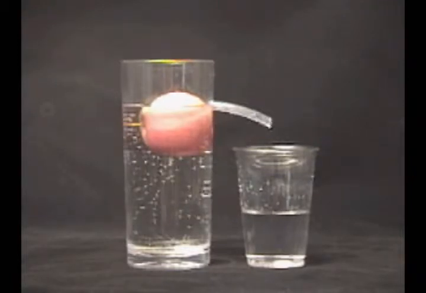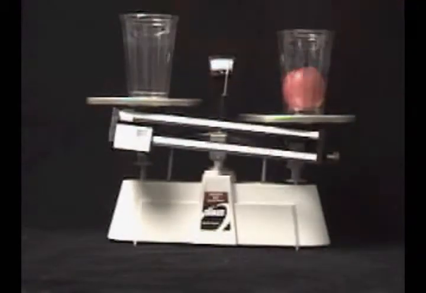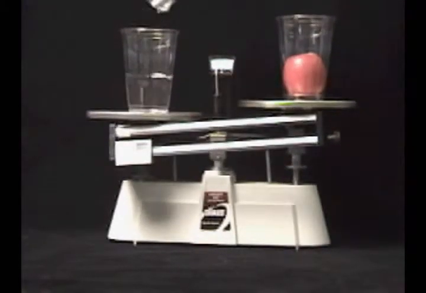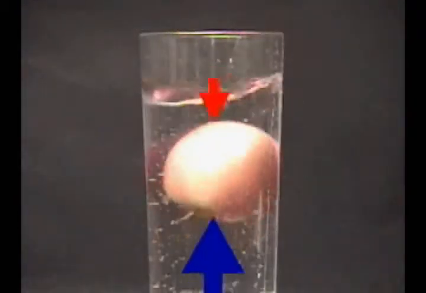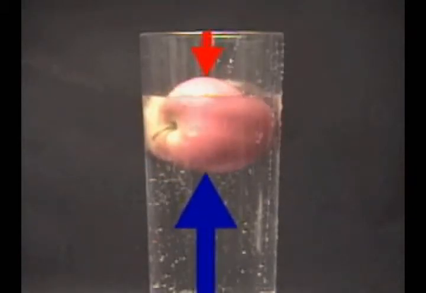When we compare the weight of the apple with the weight of the displaced water, it is clear that the displaced water is heavier. Since the weight of the displaced water represents the buoyant force, the buoyant force is also greater than the weight of the apple. The apple stays afloat because the upward buoyant force is greater than the downward weight of the apple.